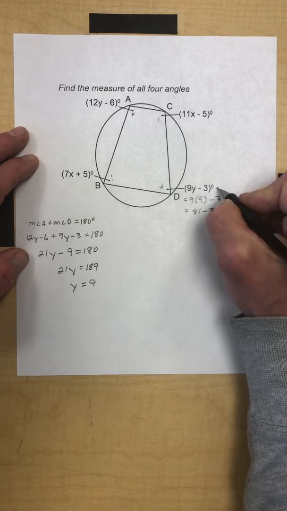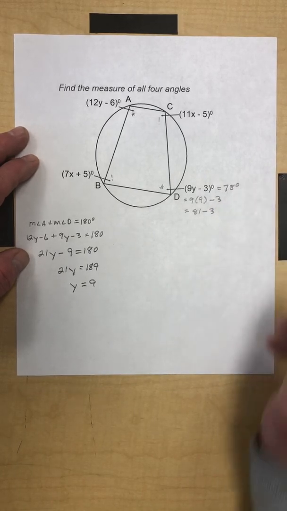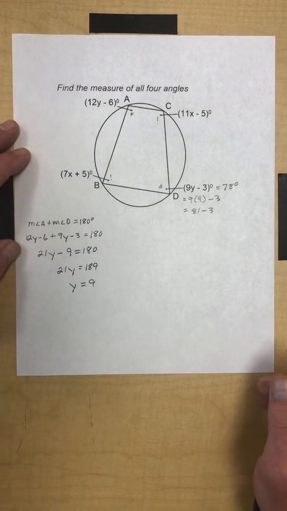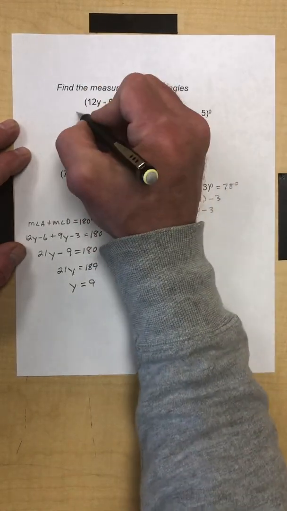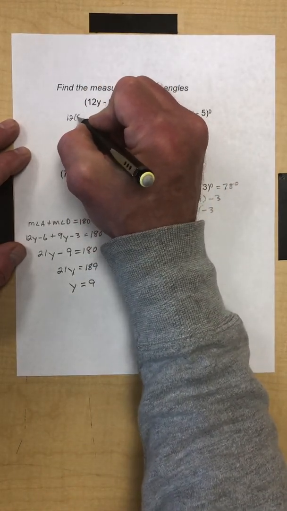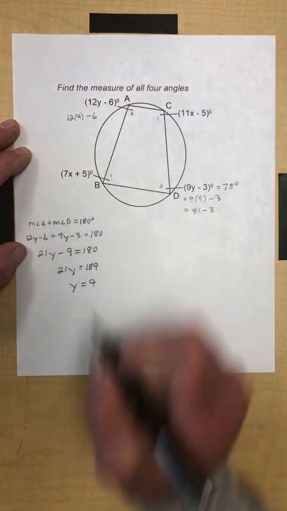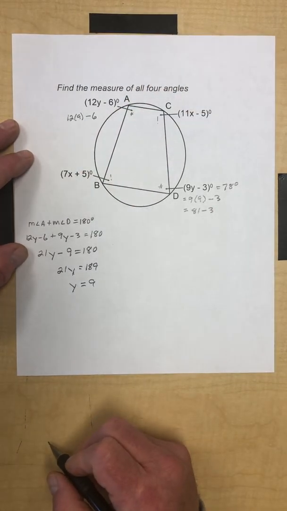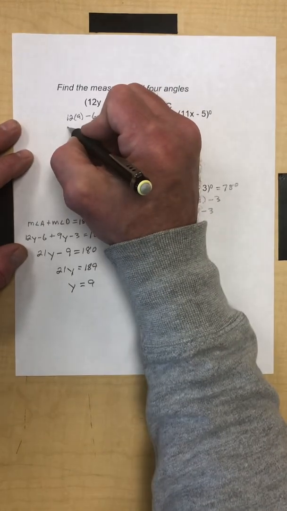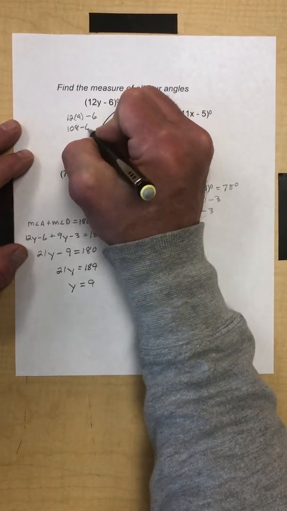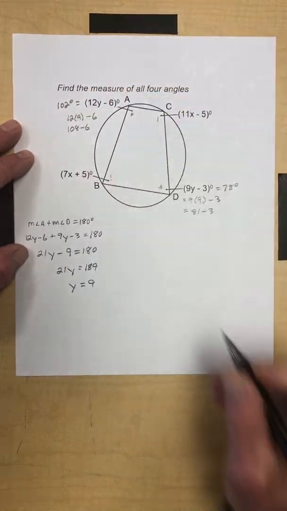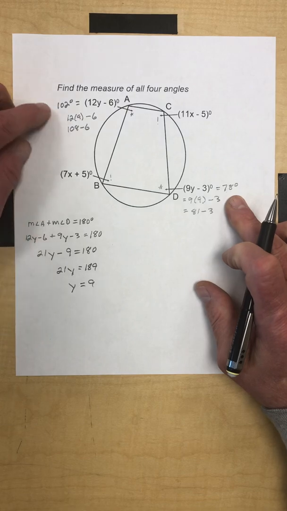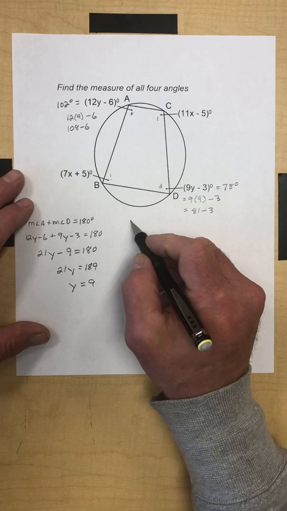It looks like I'm going to get 78 degrees for the measure of angle D. Now I do the same thing for angle A. I get 12 times 9 minus 6. 12 times 9, that would be 90 plus 18, so that's 108 minus 6. So we're going to get 102 degrees. And if I look at those angle measures, 78 and 102 definitely add up to 180, so we should be in good shape here.